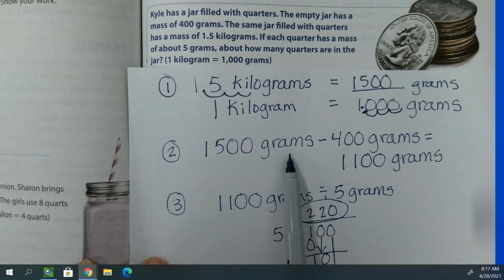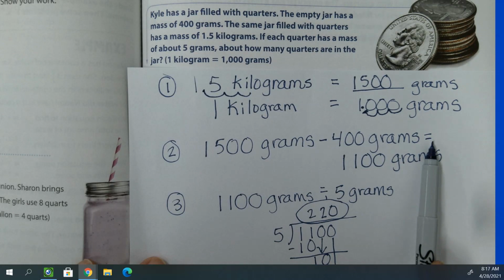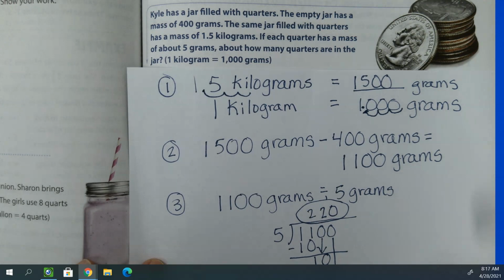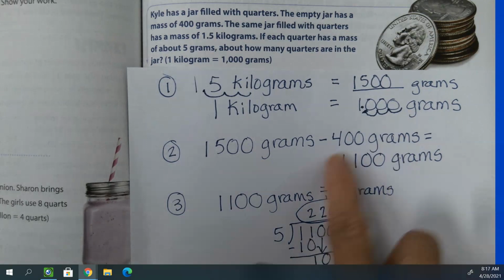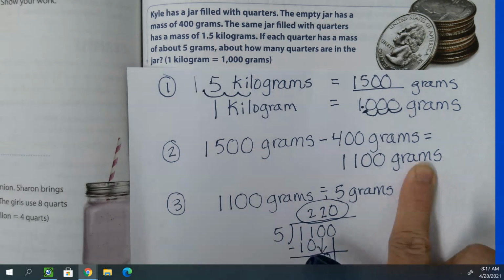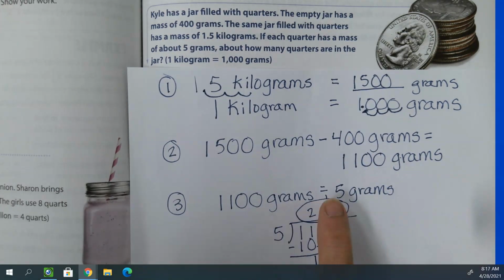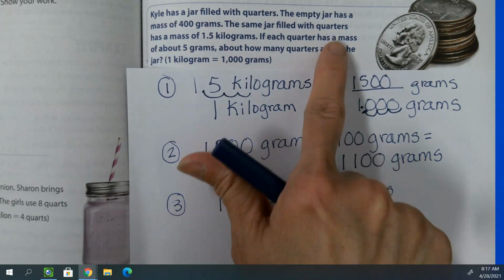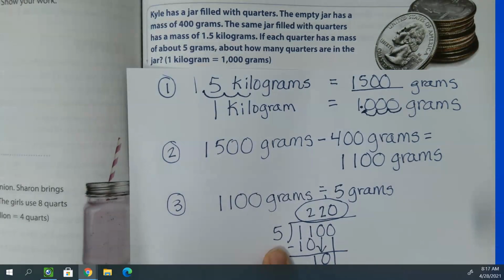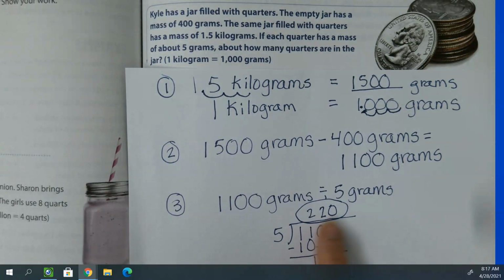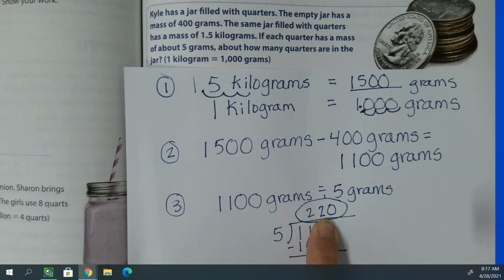And then I'm going to subtract the jar from that, because you don't want to count the jar as the quarters in there. So this is how many grams without the jar. This is how many grams the quarters will weigh. So I take that amount divided by 5 grams, because each quarter weighs about 5 grams. And when I divided those two, I ended up with 220. This is the number of quarters that are in the jar, provided that each one is 5 grams.